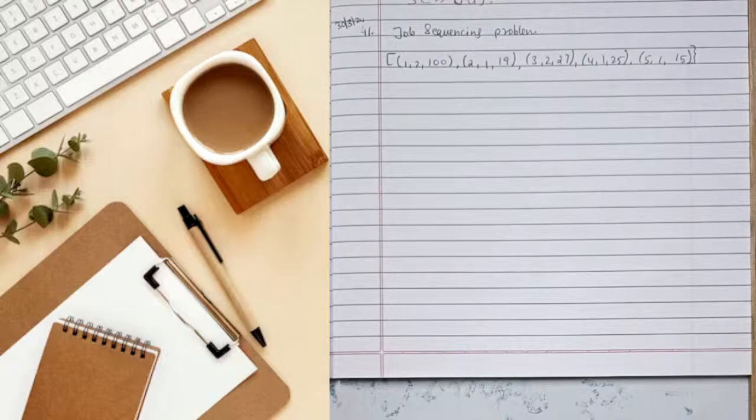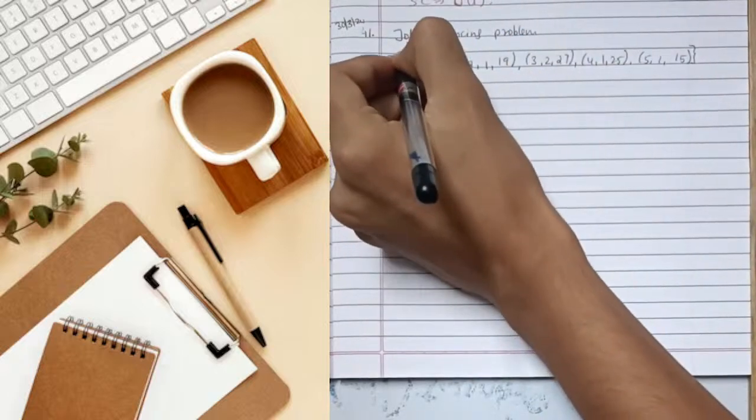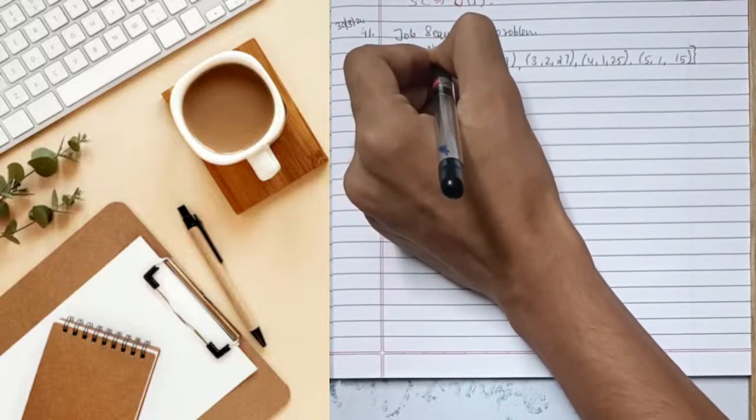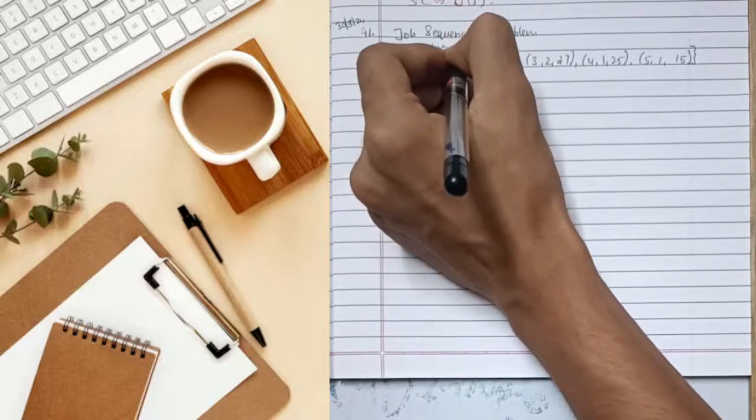The first is the ID, second is the deadline, and third is the profit.